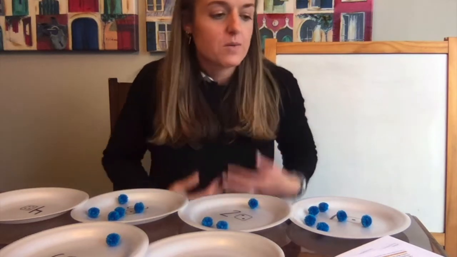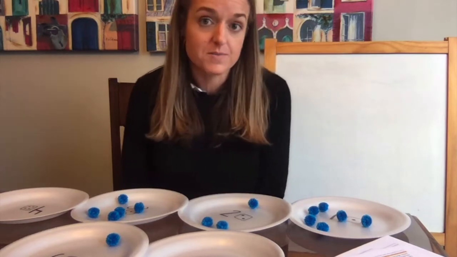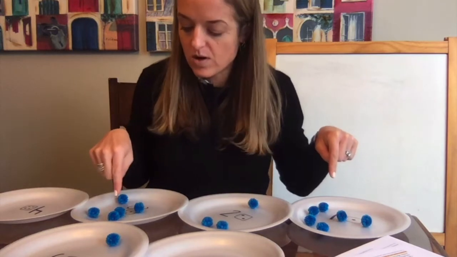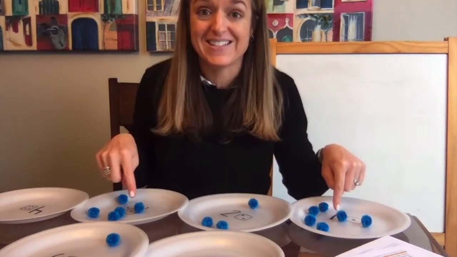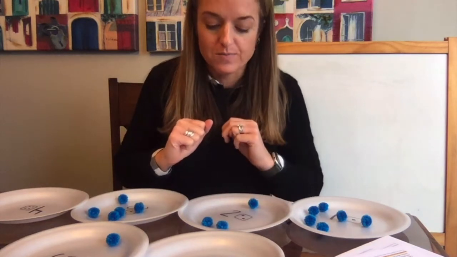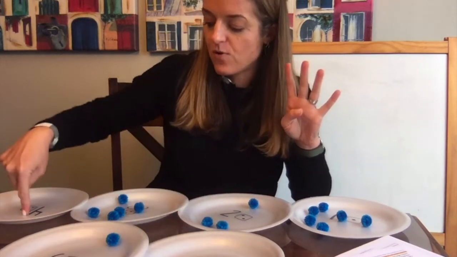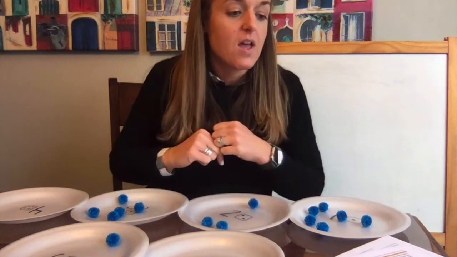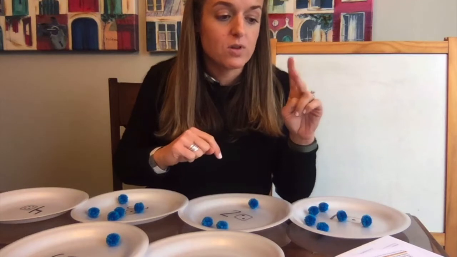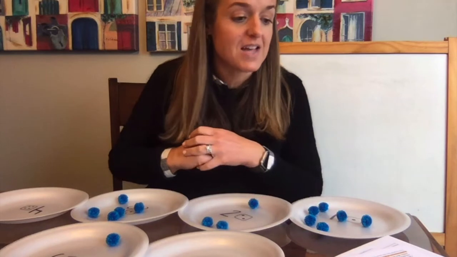But let's just talk about our results. How many pancakes got at least 4 blueberries? This one has at least 4. This one has at least 4. This one has 5. This one has 6. So 2 of them have at least 4 blueberries. How many have less than 4? 1, 2, 3, 4. 4 of them have less than 4. How many pancakes got more than 4? 2 got more than 4. How many got exactly 4? None. None of them got exactly 4.